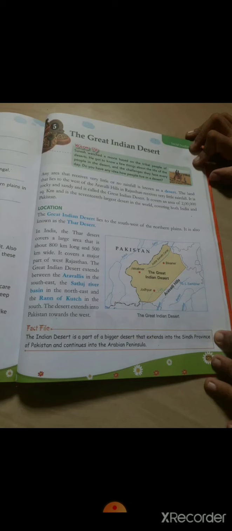Its location: the Great Indian Desert lies to the southwest of the northern plain. It is also known as the Thar Desert. In India, the Thar Desert covers a large area that is about 800 km long and 500 km wide. It covers a major part of West Rajasthan. The Great Indian Desert extends between the Aravallis in the southeast, the Satluj River basin in the northeast, and the Rann of Kutch in the south. The desert extends into Pakistan towards the west.